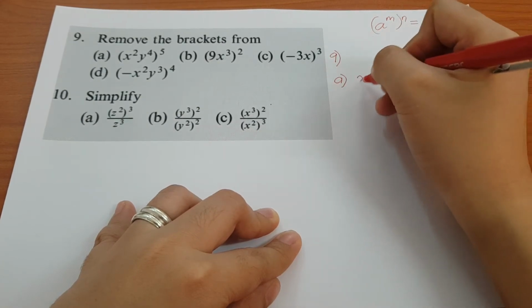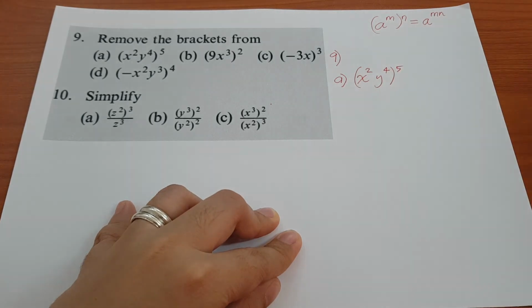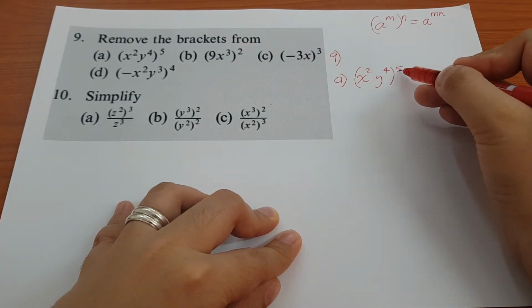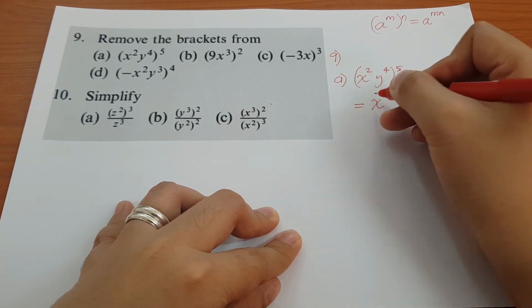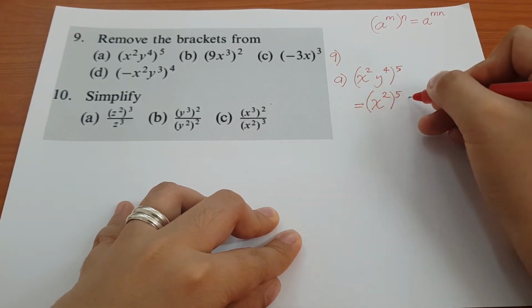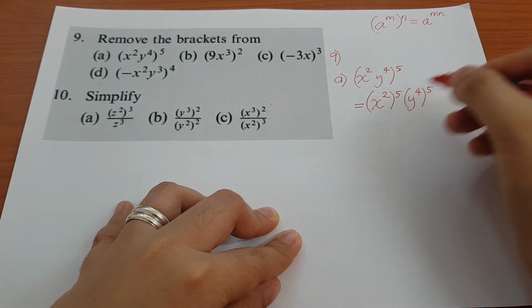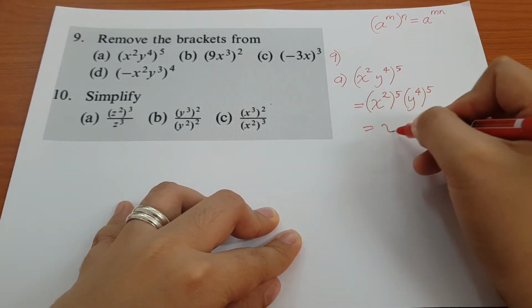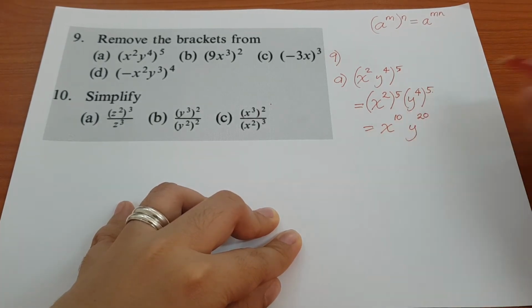Let's start with 9 letter A. So this is x squared y 4 raised to the power of 5. Since there is another power here, that means you multiply each power with that exponent. So this will be 2 times 5, 10. 4 times 5, 20.